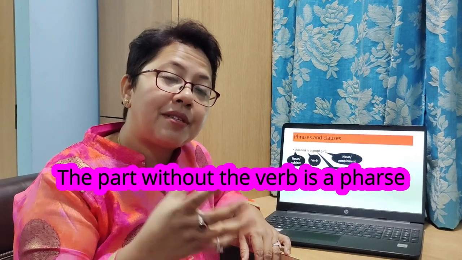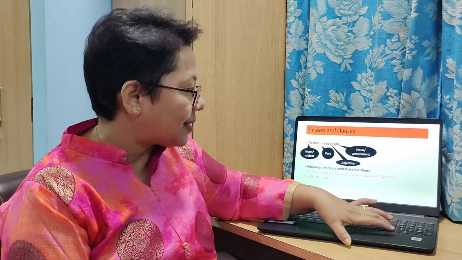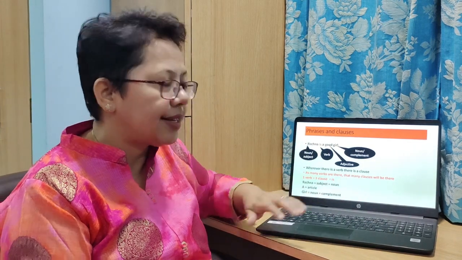As many verbs as there are in the sentence, that many clauses will be there in the sentence. Now here, Rachna is a good girl. How many verbs are there? Just one. And hence, in this sentence, there's just one clause. But when we talk about phrases, it's very easy to remember. All others are phrases. The whole thing has one verb, one clause. But the word Rachna is itself a phrase because it is a noun. Again, a good girl: a is an article, good is an adjective, and girl is a noun. It has no verb in between, and hence it is a phrase.